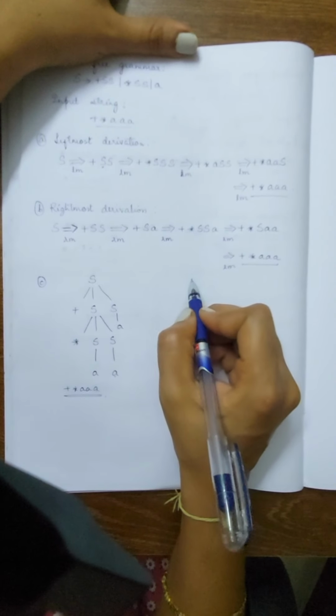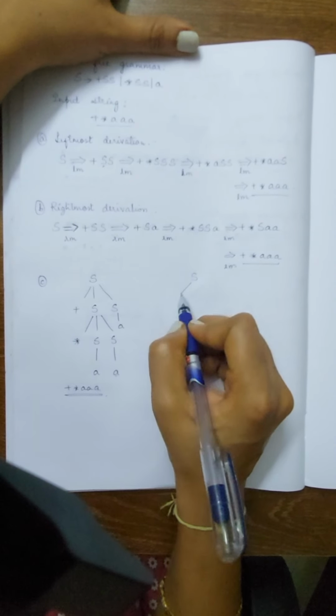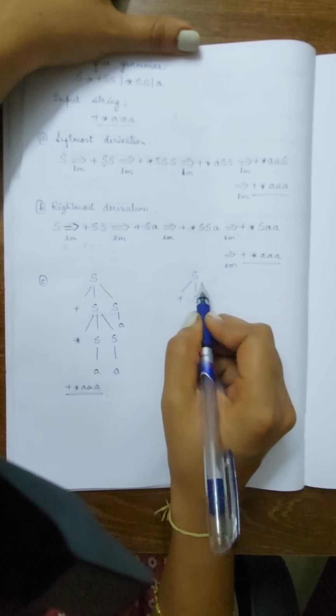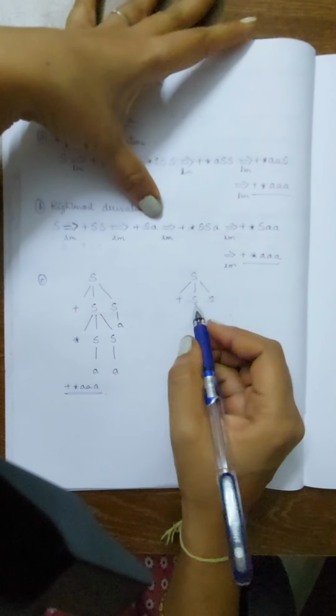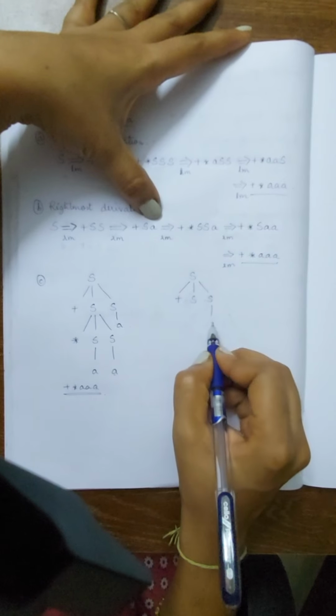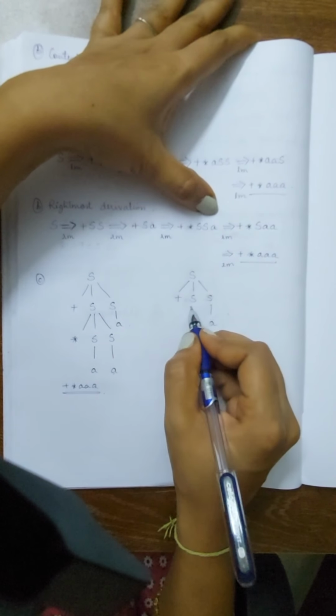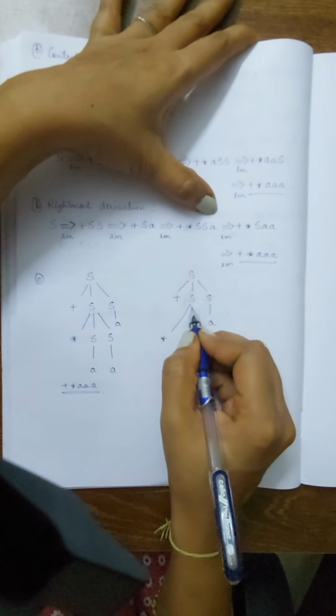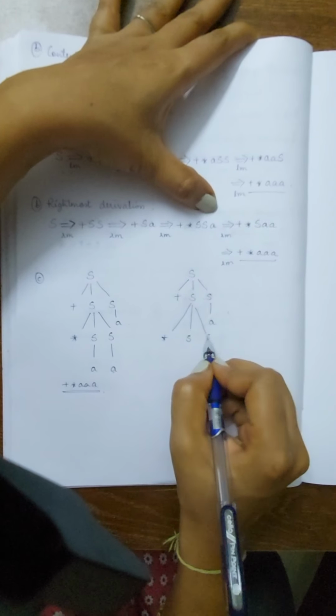Let us see the rightmost derivation. S, plus SS. The next production is this, I have substituted. And then this is replaced by star SS.